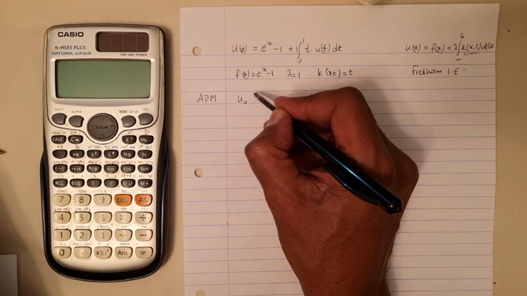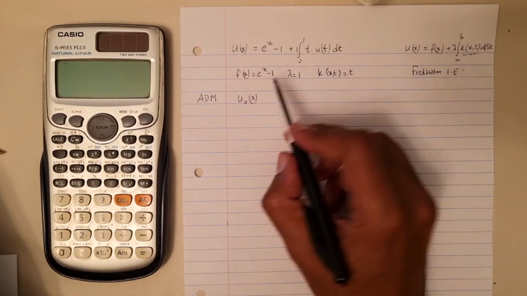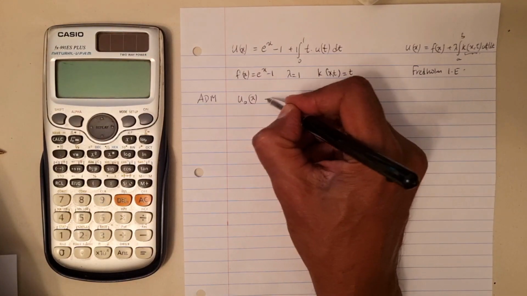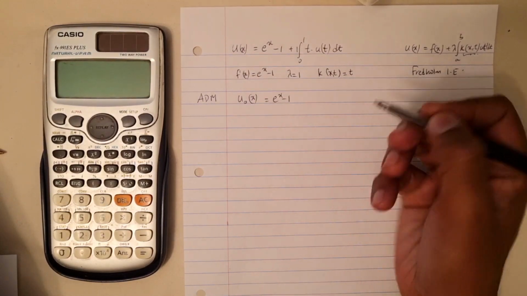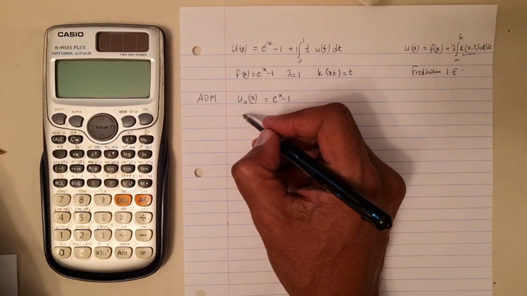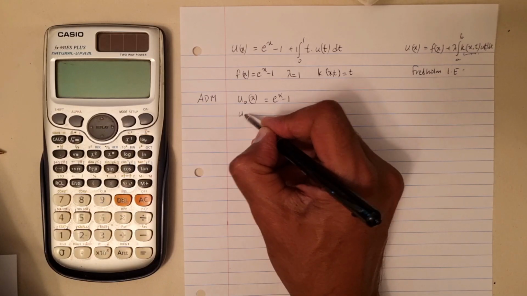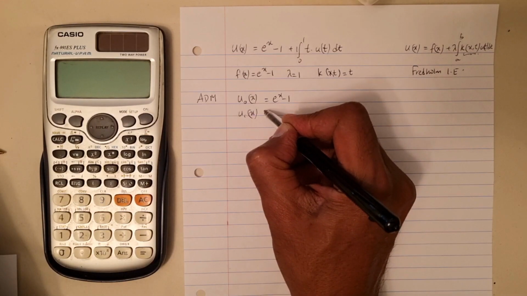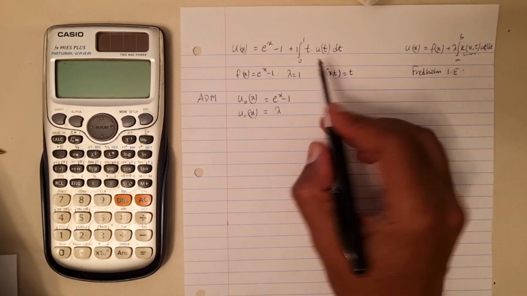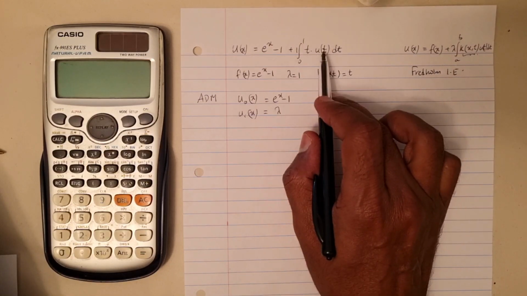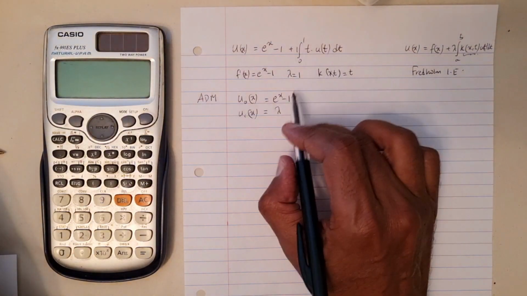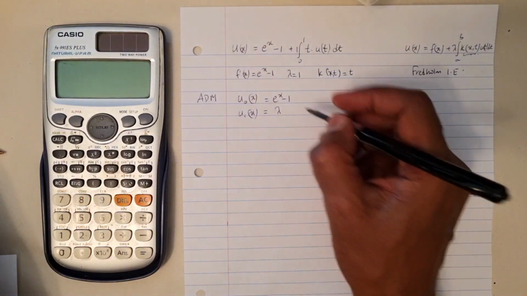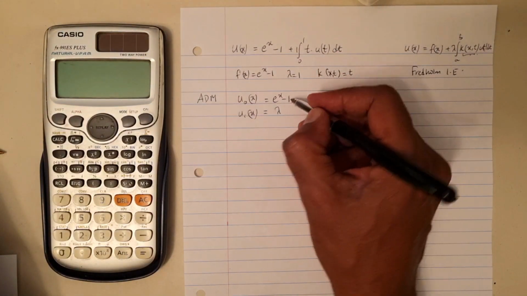So I'm going to say u0(x) is e^x minus 1. And from here, we can find u1(x). So basically what we do, we take this part of the integral equation where we've got lambda, which is basically 1.